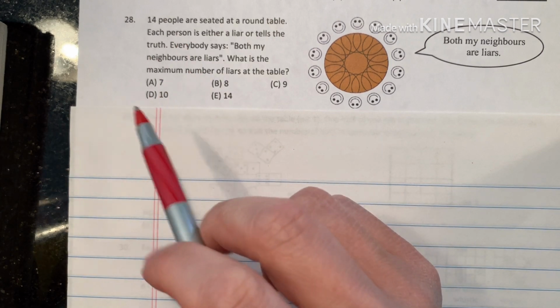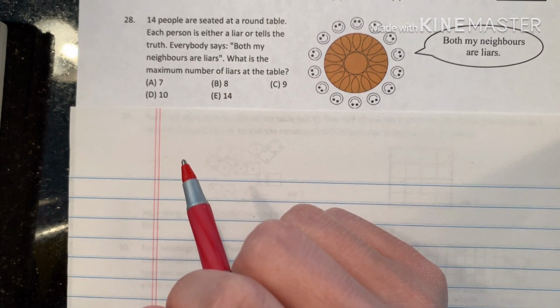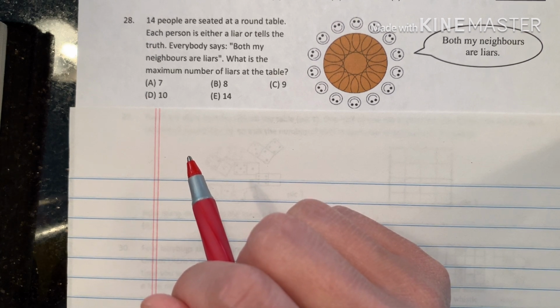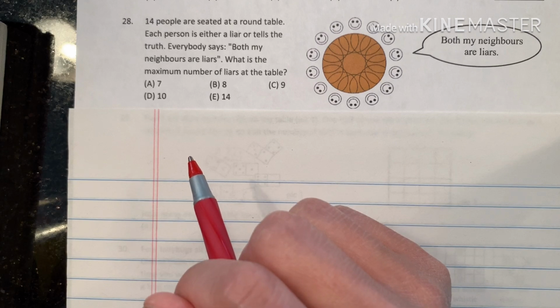14 people are seated at a round table. Each person is either a liar or tells the truth. Everybody says, both my neighbors are liars. What is the maximum number of liars at the table? So maybe the correct problem would be like, what's the possible maximum number of liars that could be seated on table or something like that.